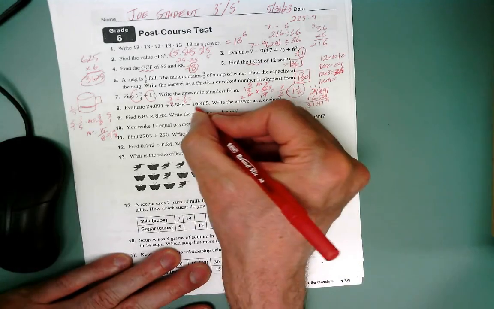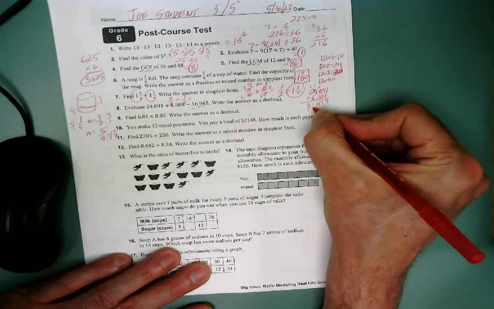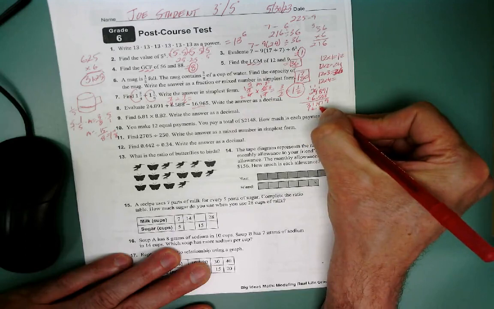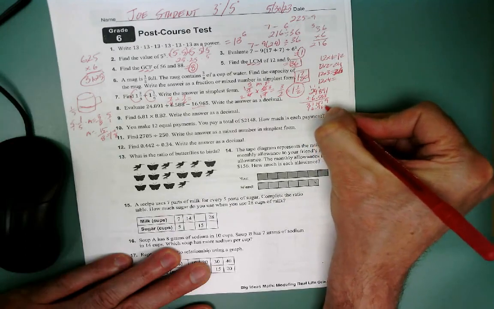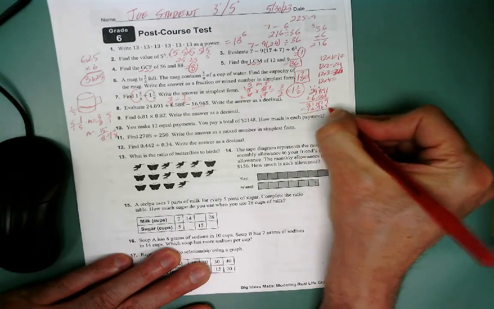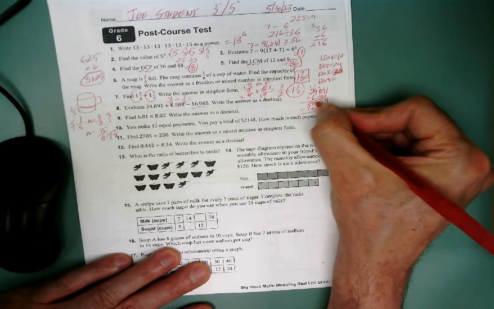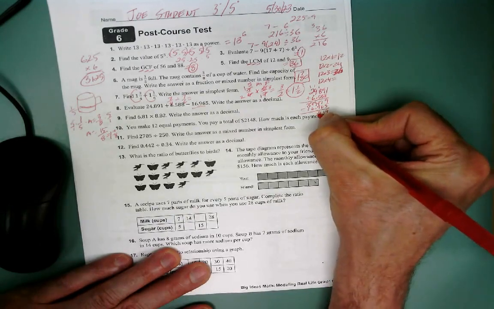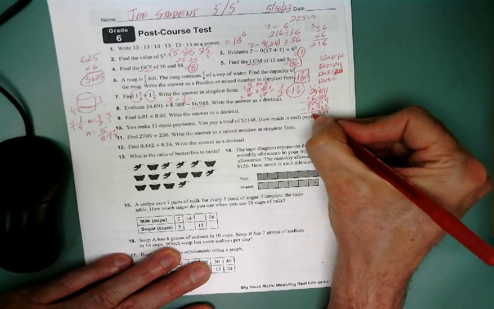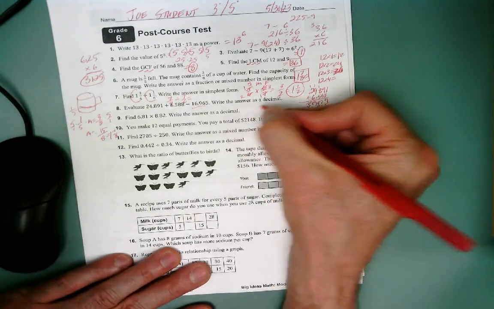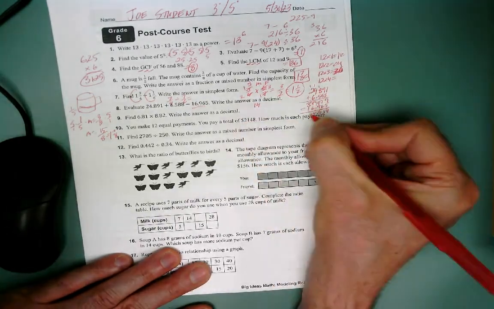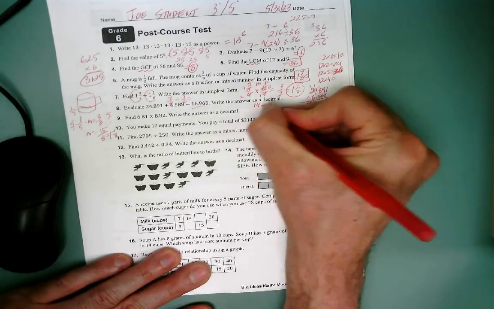Now I've got to subtract that. 16.965, or 965 thousandths. For 1, I've got to borrow here. 14, 5, the decimal comes straight down. 30 minus 16 is 14. So that becomes 14 and 514 thousandths.